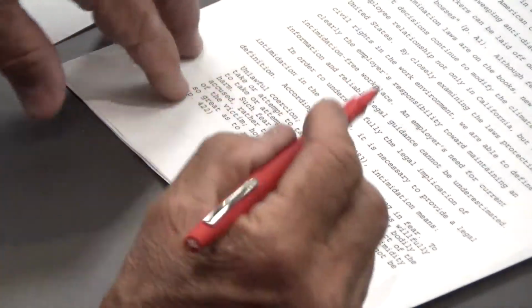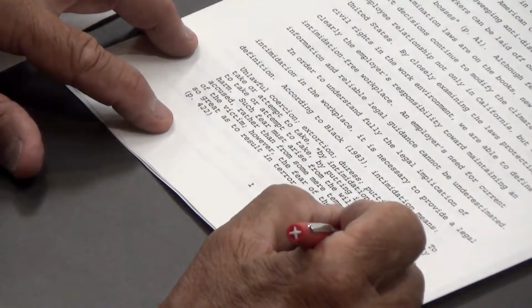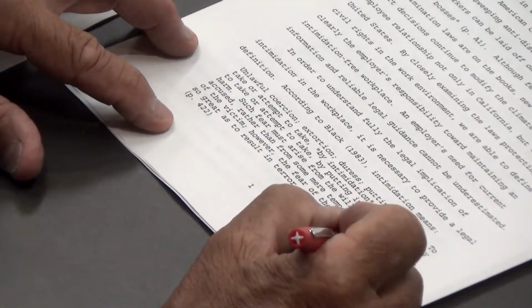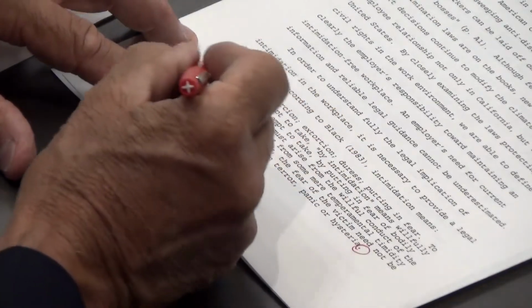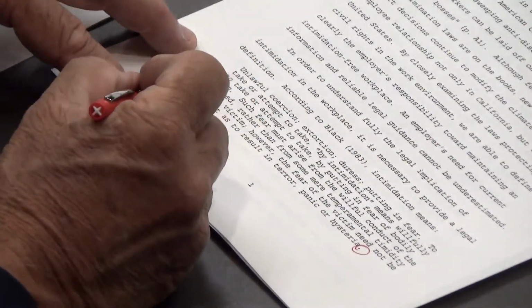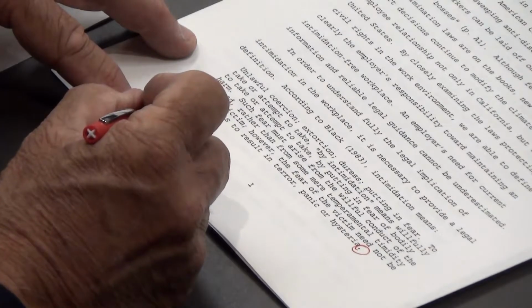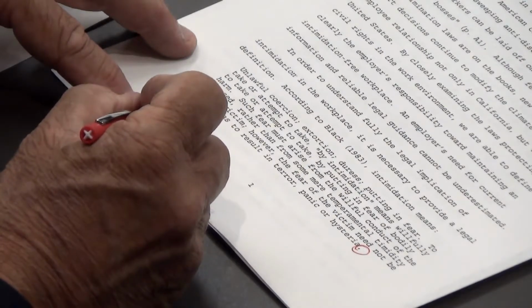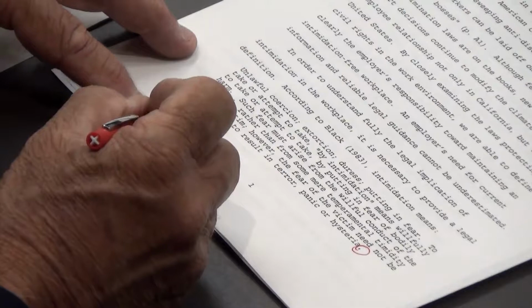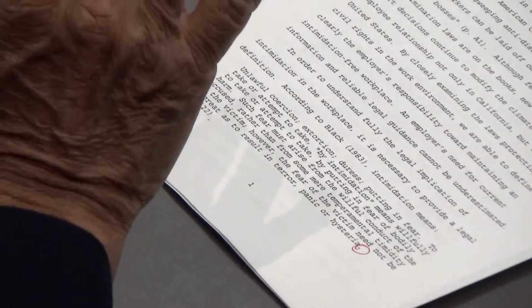Now watch the difference here. The period is here. Then parentheses, small p, period, 422, that's page 422, close parentheses, no period. It's different for a long quotation.